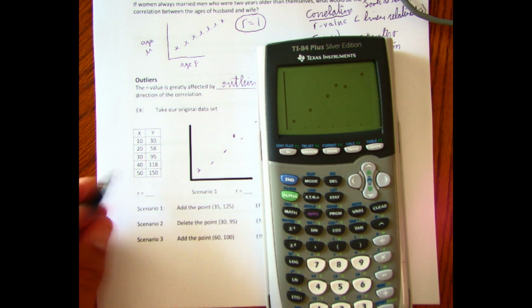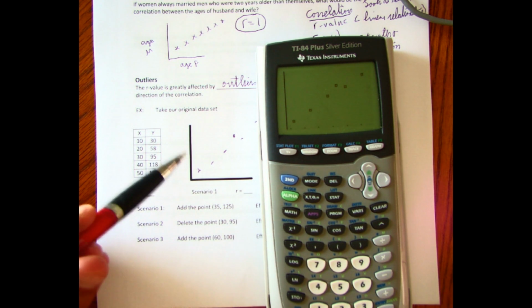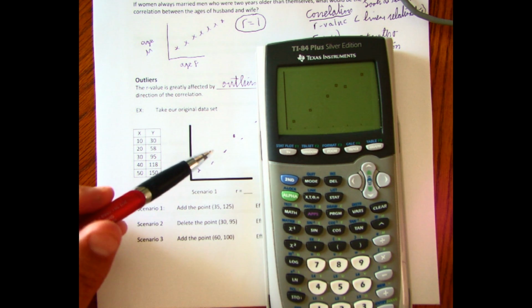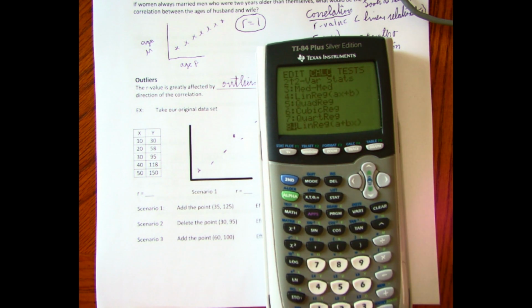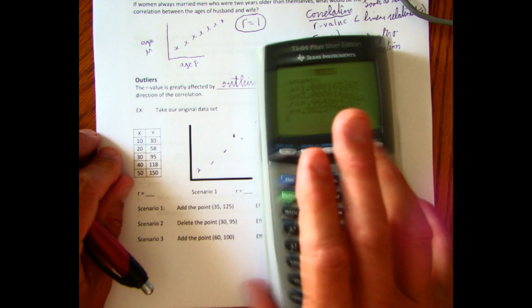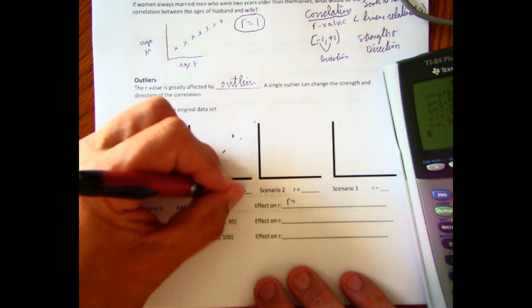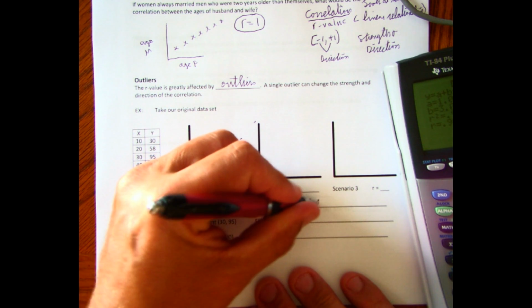So what did it do? Well, it's no longer perfectly straight, so my correlation is still going to be positive, but it's not going to be as close to +1 as it was. It was like 0.002 away. So when I go to stat calc now, my R value went down to 0.982. So R equals 0.982, and so R decreased.